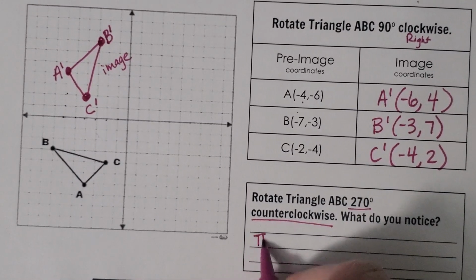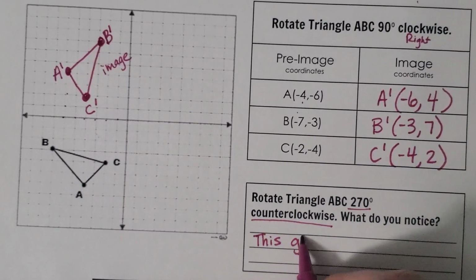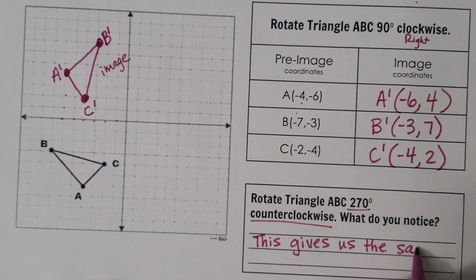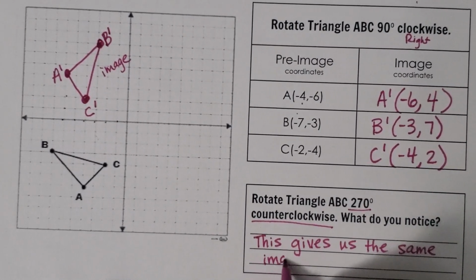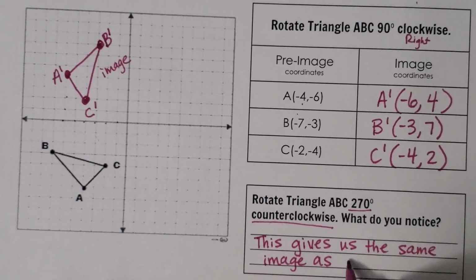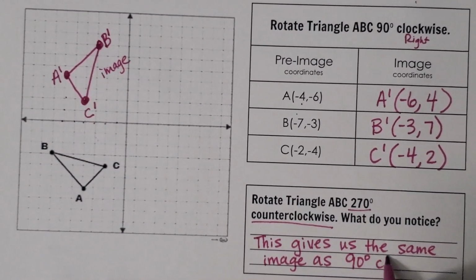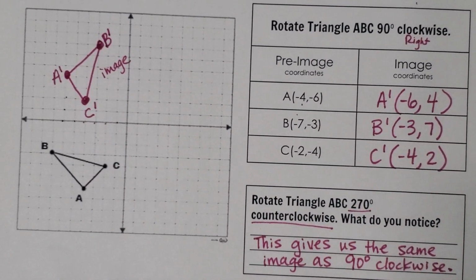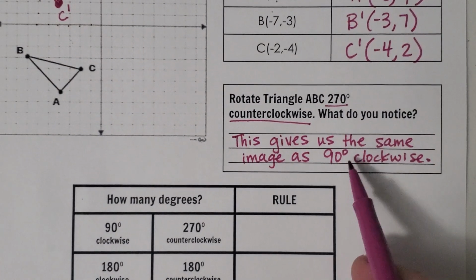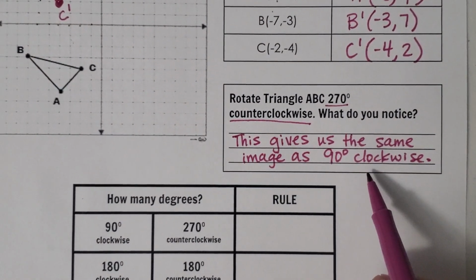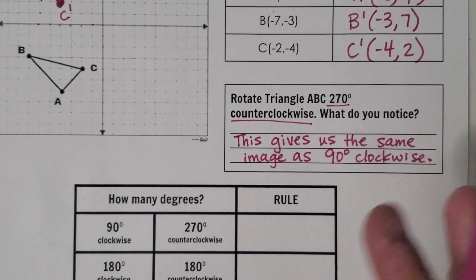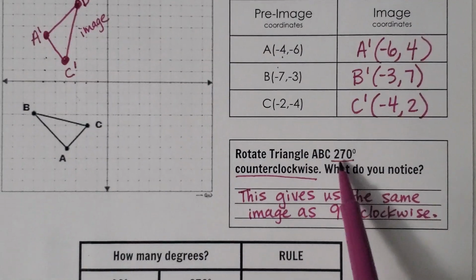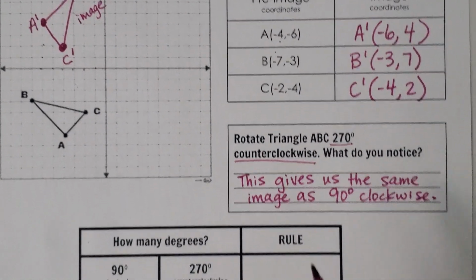This gives us the same image as a 90 degree clockwise rotation. So this is the same as a 90 degrees clockwise rotation. So it doesn't really matter which way I go, I would still end up at the same spot, whether I do 90 degrees clockwise or 270 degrees counterclockwise.